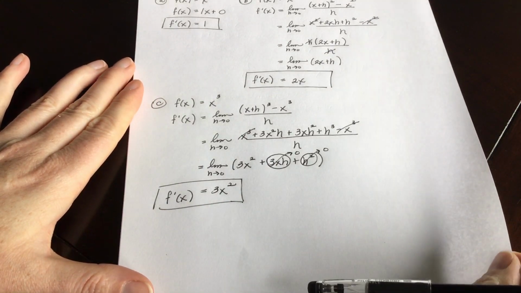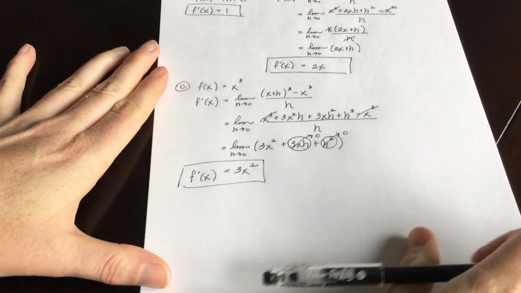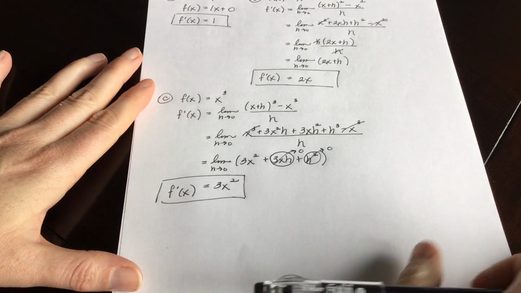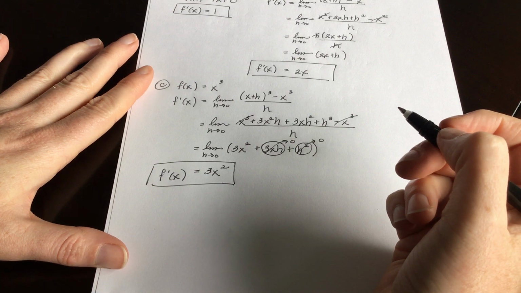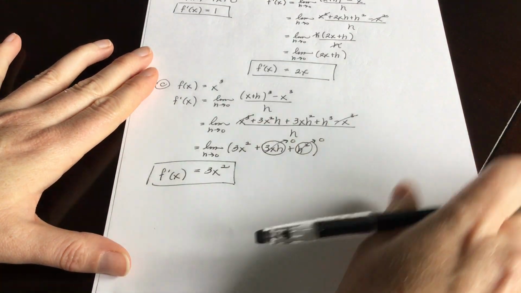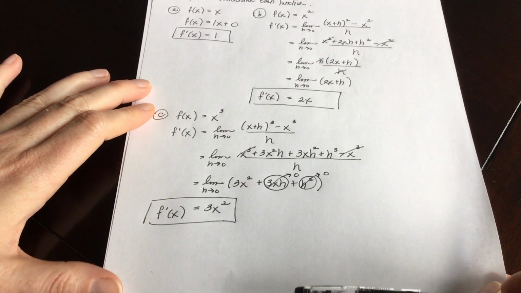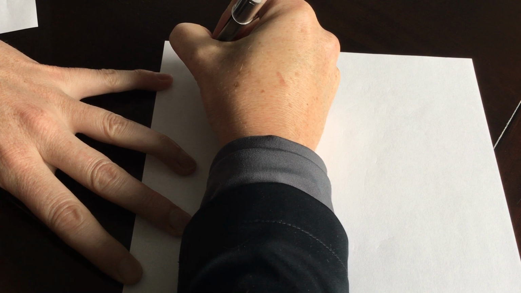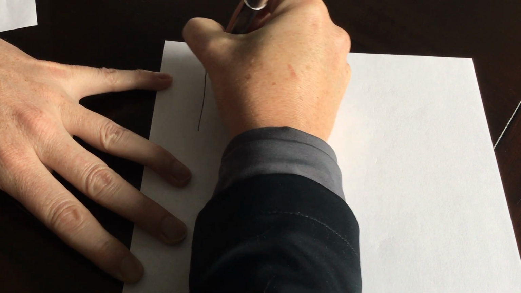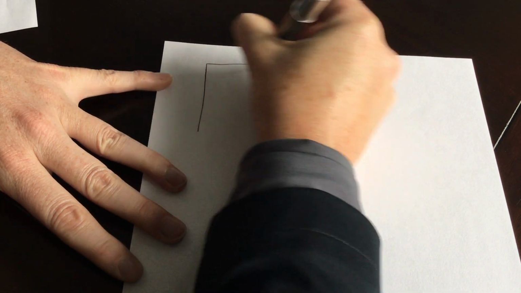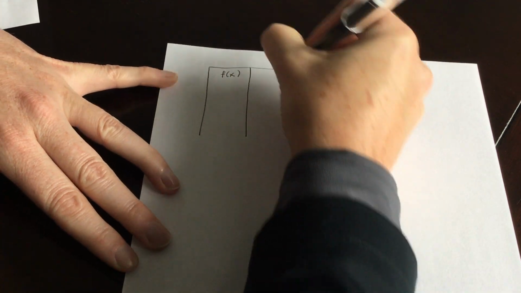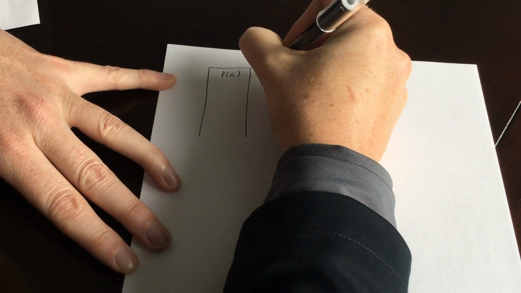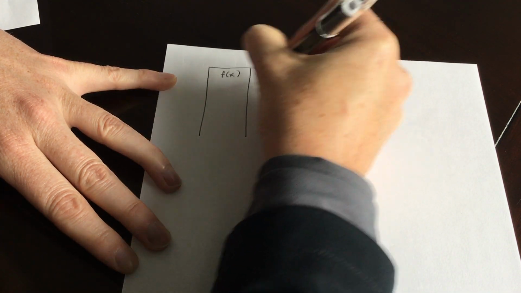Okay, so part D, actually, you know what, before we do part D, let's create a table and collect the information that we have here. I'll do this on a separate sheet of paper. I'm going to make a table. In the first column, I'll collect what f of x was. And in the second column, we'll collect what we got for f prime.